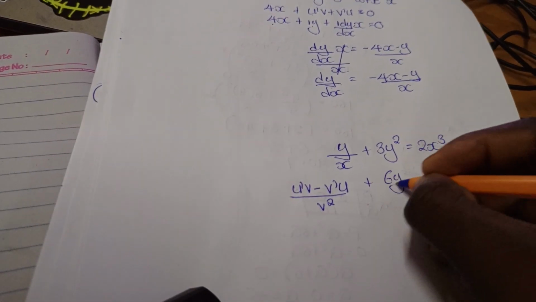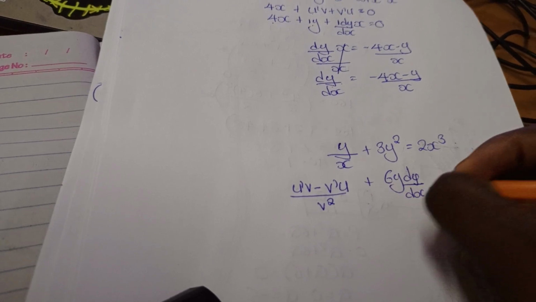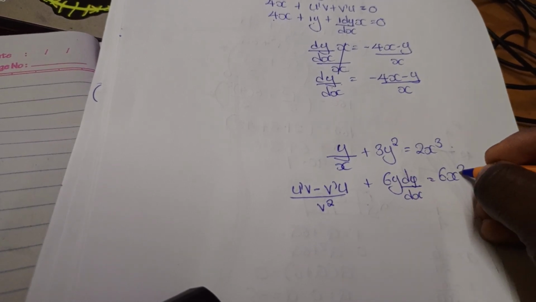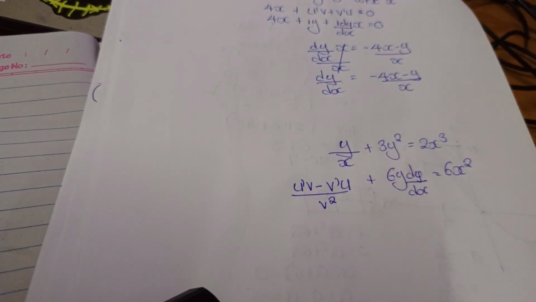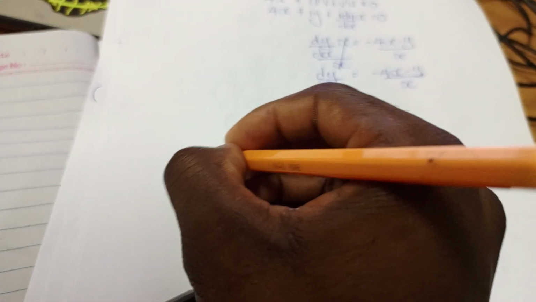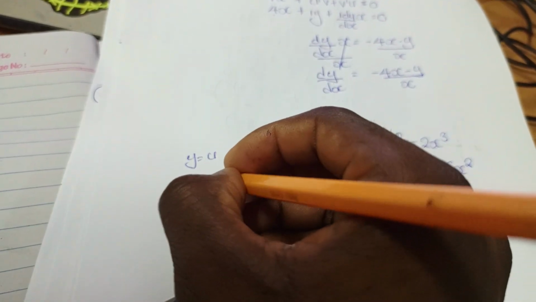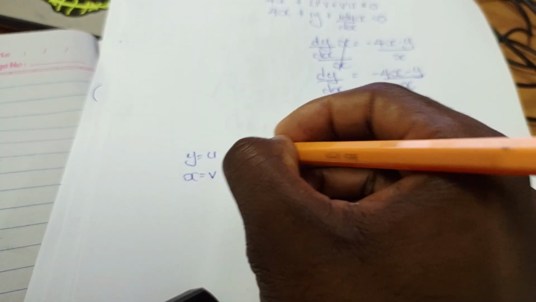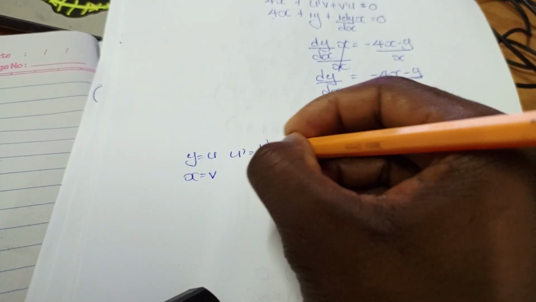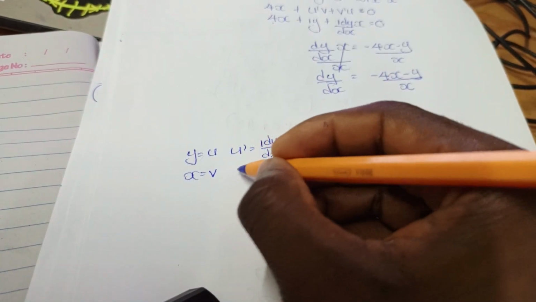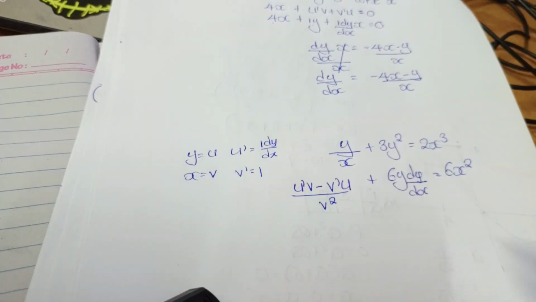So it will be 6y dy over dx is equal to 6x squared. This is just the normal differentiation, but to it you attach dy dx. This is what makes it implicit. Remember, those functions which are normal, where you go directly, are called explicit functions. Now you term your y to be u, and you term your x to be v, where your u prime in this case can be, remember the derivative of y is 1, so we'll say 1 dy over dx, and the derivative of v, being v prime, is 1.